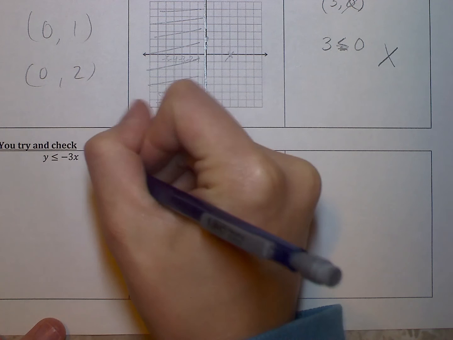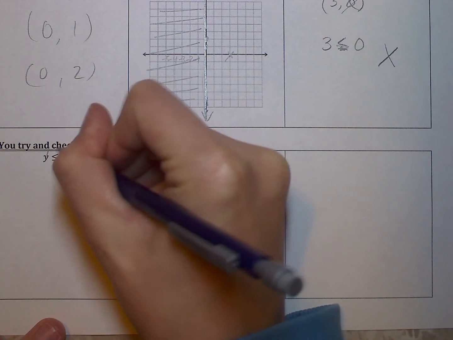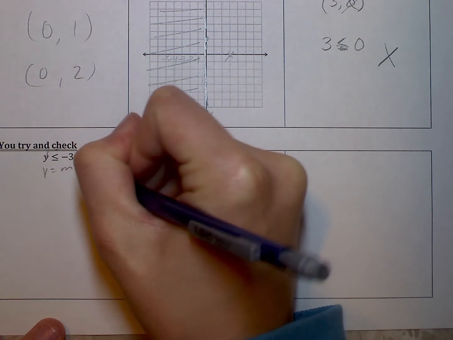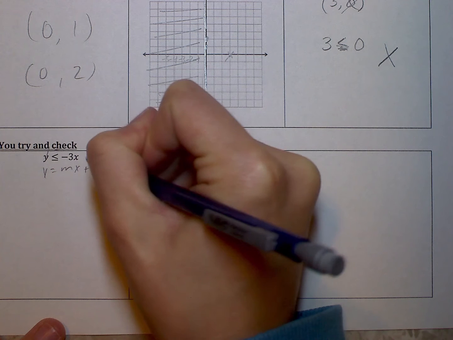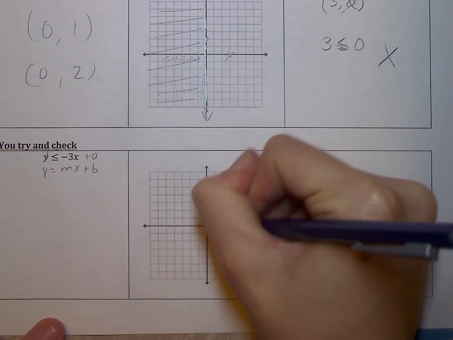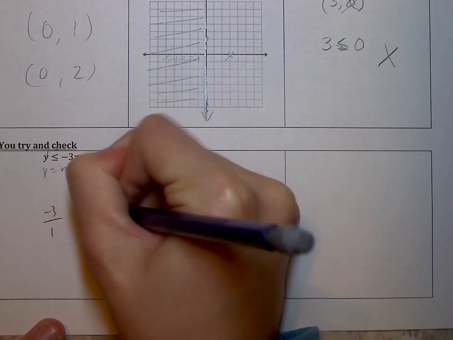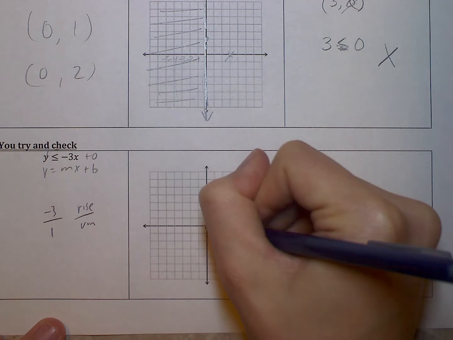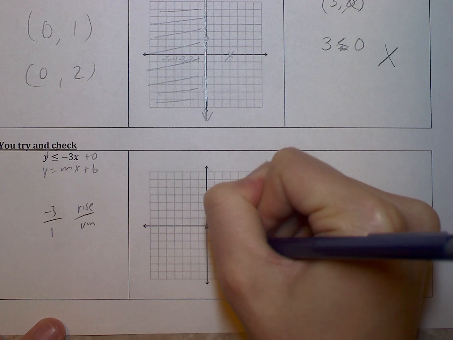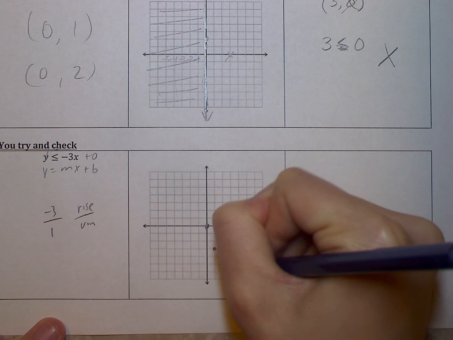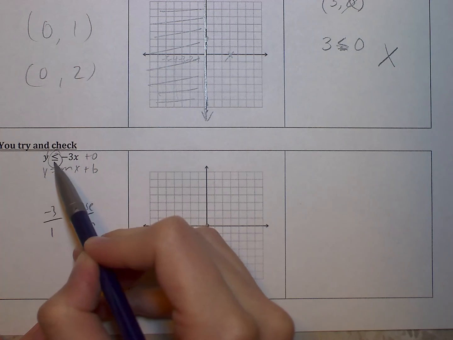So I can see this equation is y equals mx plus b, but there's no b, so it's plus 0. So here's my y-intercept, and then my slope is -3. So that's my rise over run. I'm going to go down 3 over 1, down 3 over 1. I look at this. This tells me solid line.